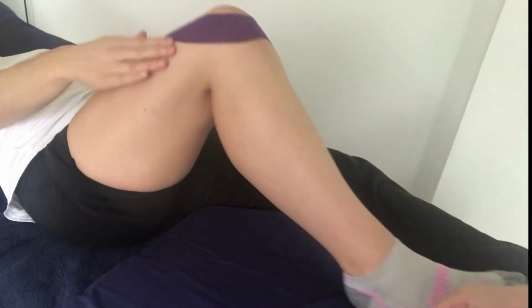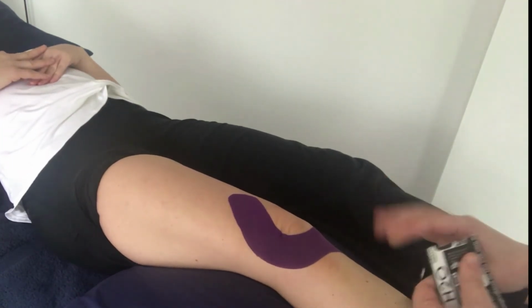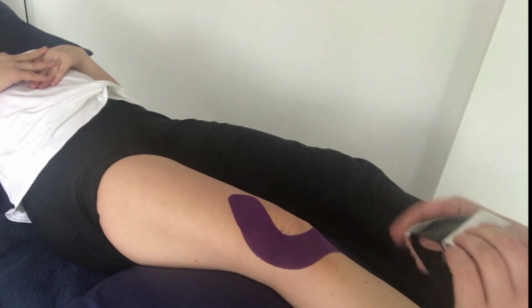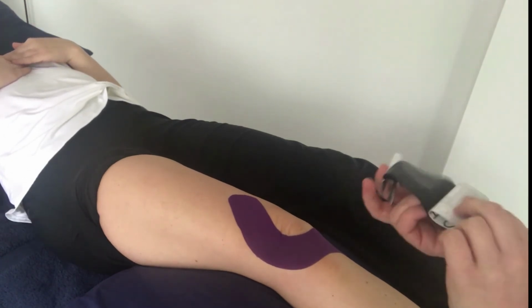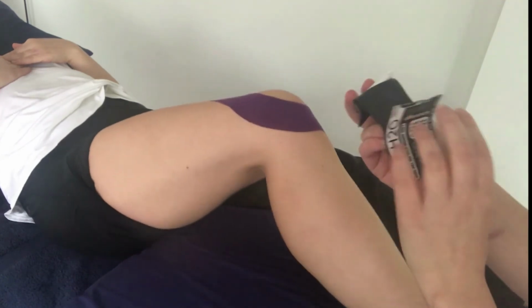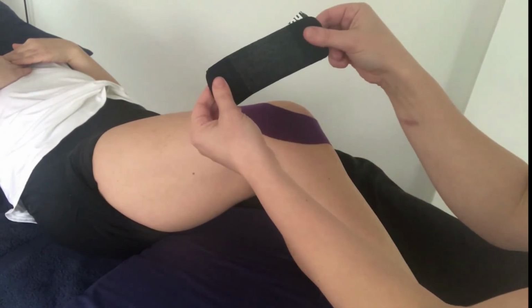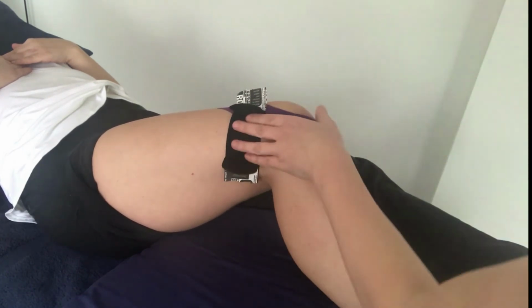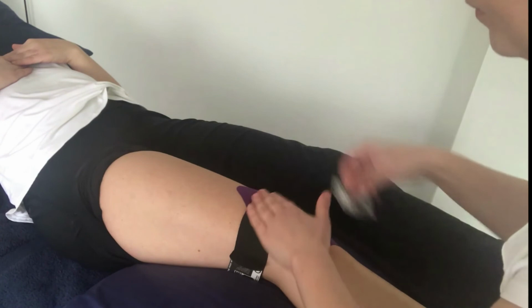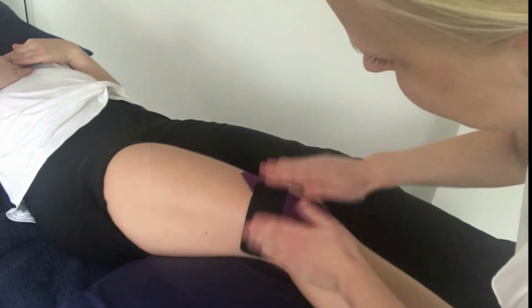For desensitization, the client will let you know where they have been experiencing pain. With a smaller amount of tape, break off the paper at the back, and with a light tension of the tape onto a bent knee, apply the tape over the area of pain. Rub the tape down, straighten the leg, stick both anchors down, and rub the rest of the tape to stick the tape down.